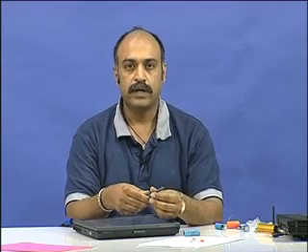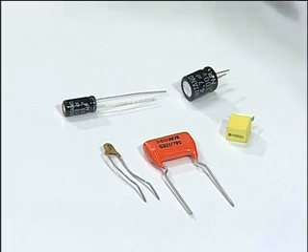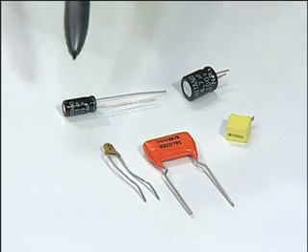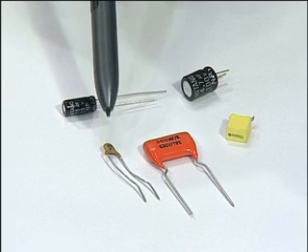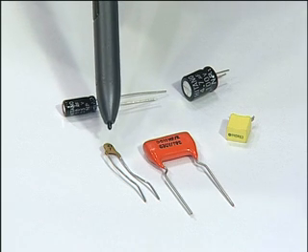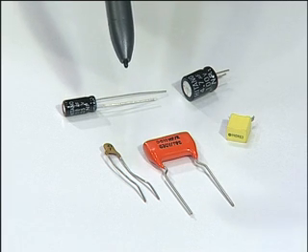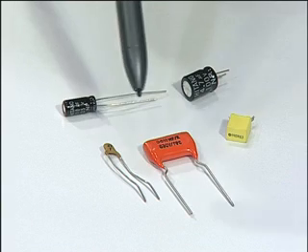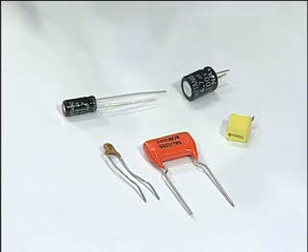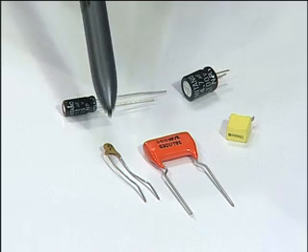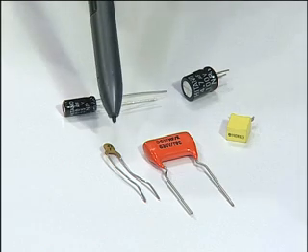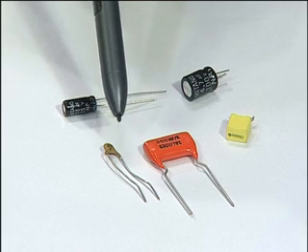Let us now look at some of the capacitors that you will find in the real world. If you look here, spread out, there are a few capacitors. The smallest one here is a paper capacitor. Unlike the resistors, where you have the color codes for the values, for the capacitors the values are printed on the body of the capacitor itself. So, you need not remember any color coding for this. This is normally used for decoupling in electronic circuits.